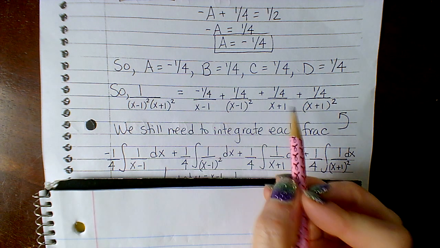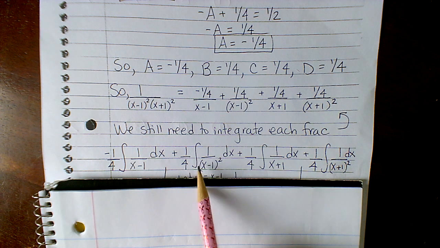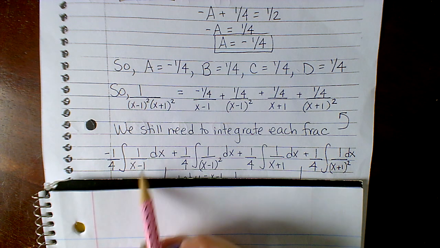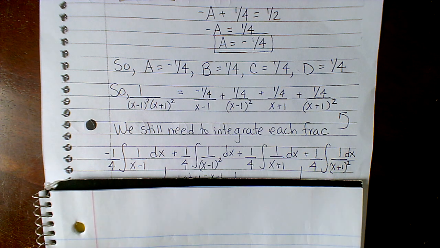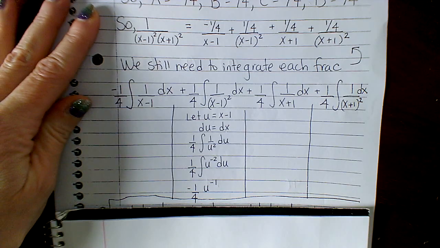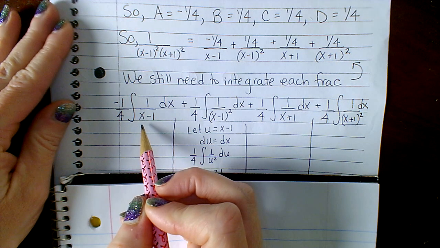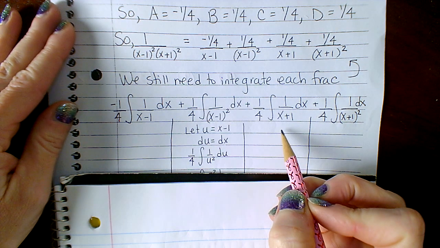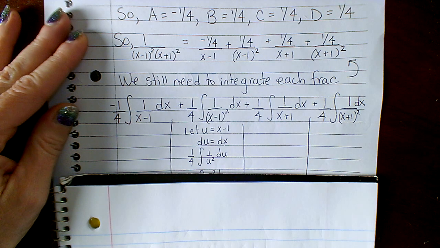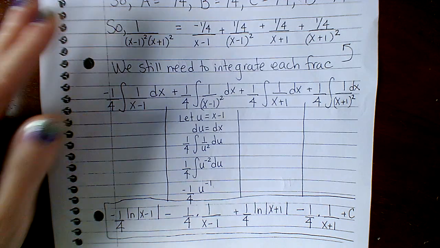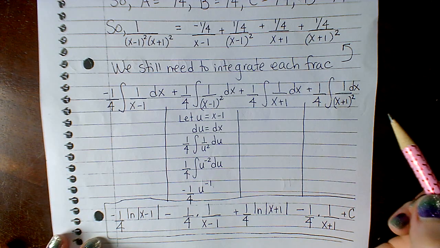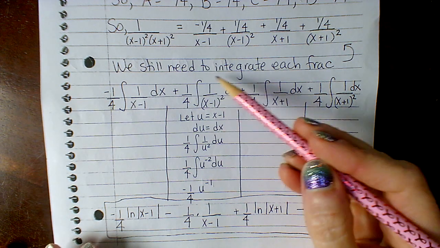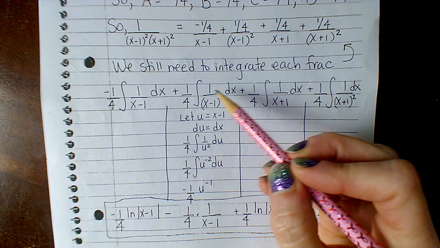All right, so boom, boom, boom, boom. Each one of these integrals here. Ooh, we've seen this one before, right? That one was a natural log of x minus 1. So that one's going to be a natural log of x plus 1. This is the one that might be a little bit challenging.